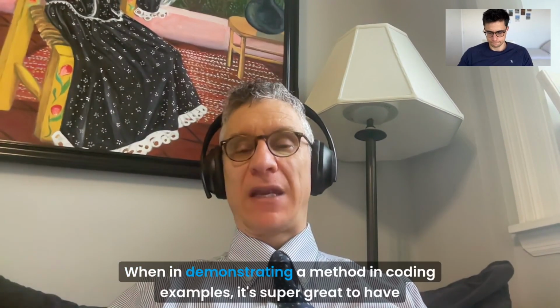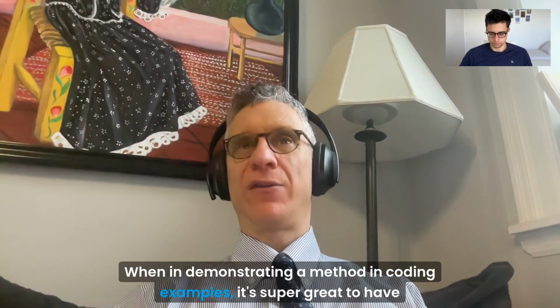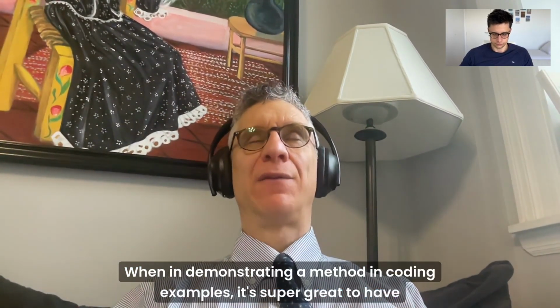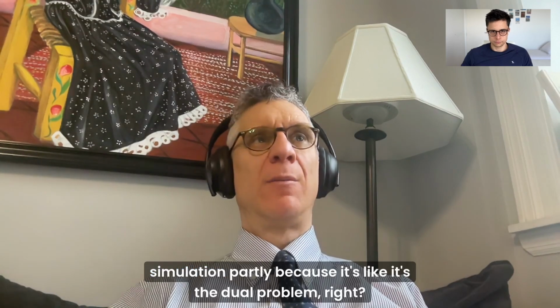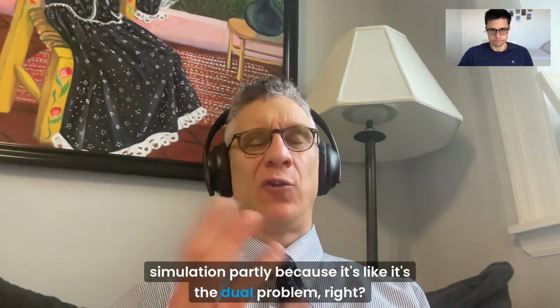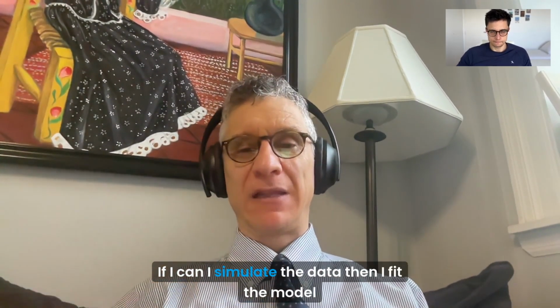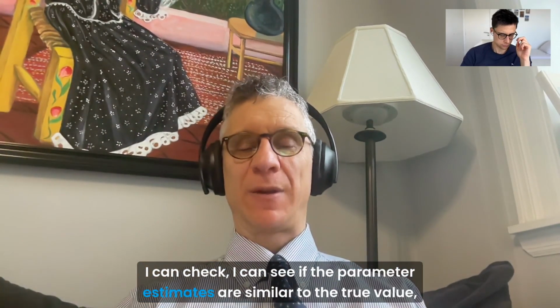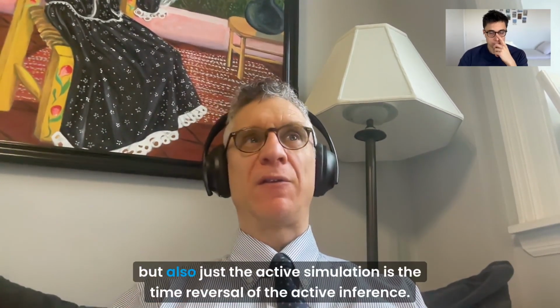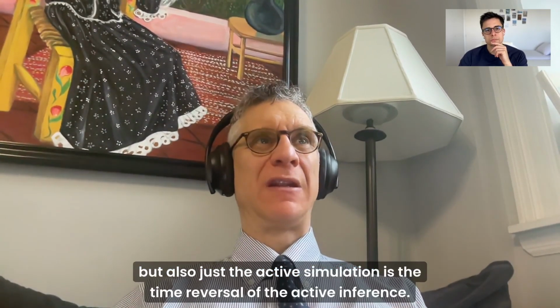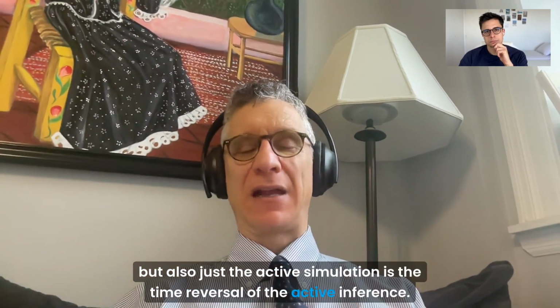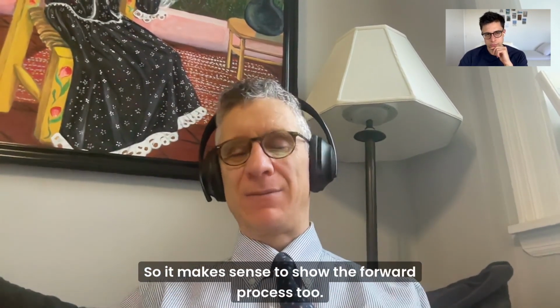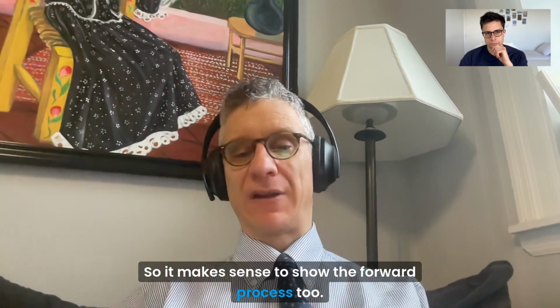When demonstrating a method in coding examples, it's super great to have simulation, partly because it's the dual problem, right? If I simulate the data, then I fit the model, I can see if the parameter estimates are similar to the true value. But also the act of simulation is the time reversal of the act of inference, so it makes sense to show the forward process too.